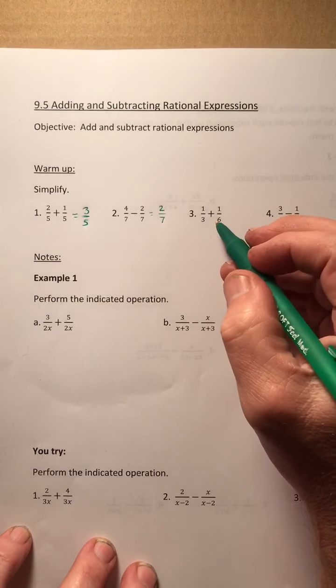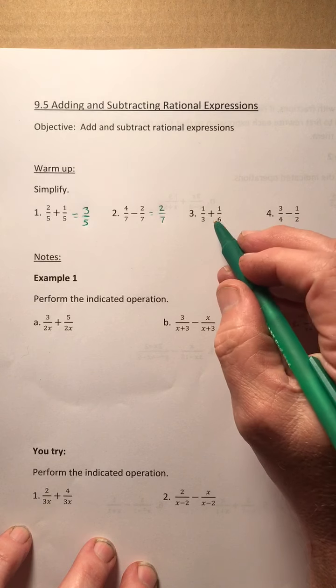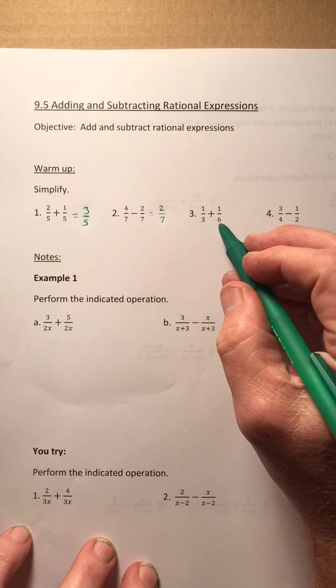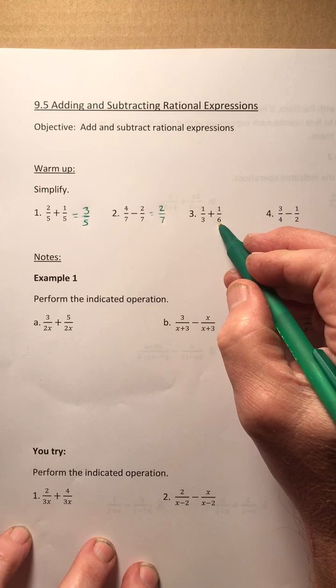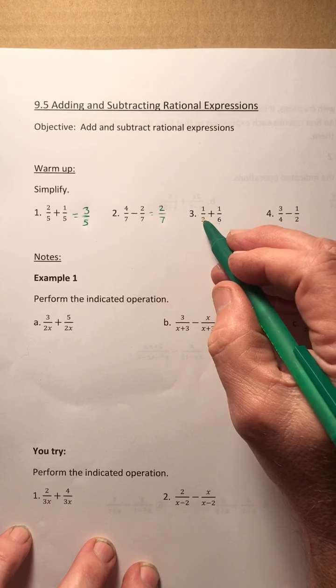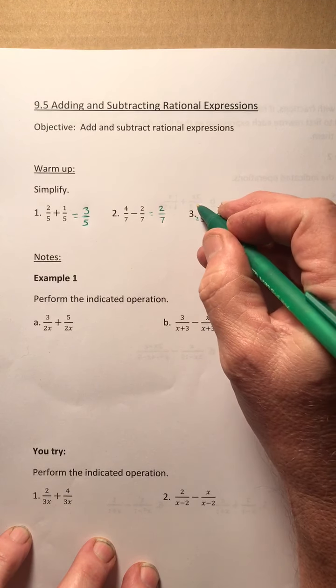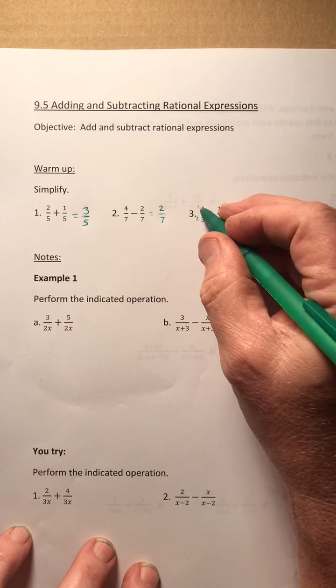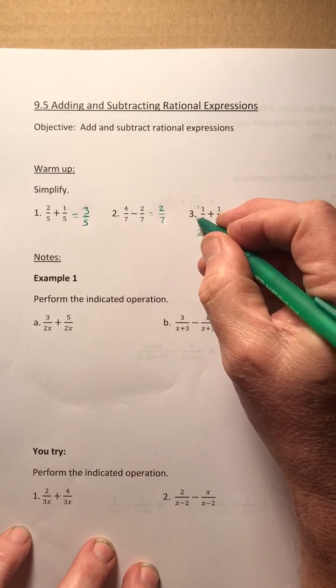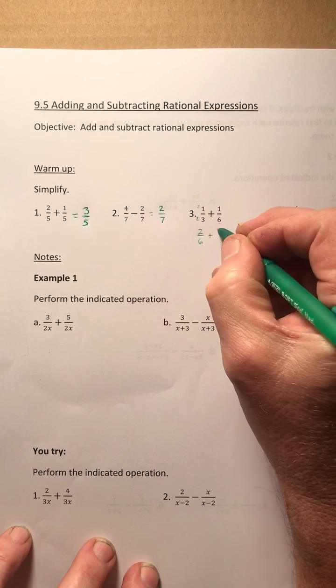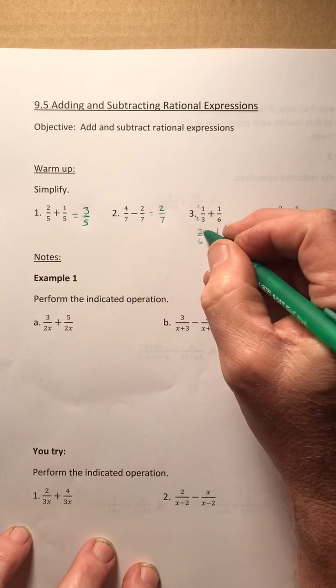All right. When you don't have a common denominator, you need to get a common denominator. So 3 and 6, the first number they'll divide into evenly is 6. So we would have to multiply the 3 by 2, and whatever we do to the bottom, we have to do to the top. So 2 times 1 gives us 2. 2 times 3 gives us 6. So now we have 2/6 plus 1/6.